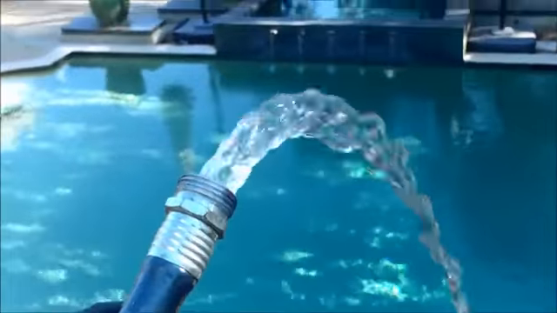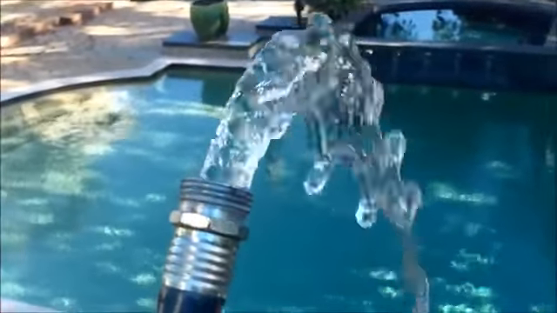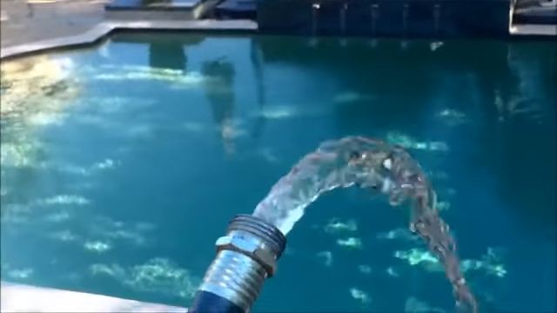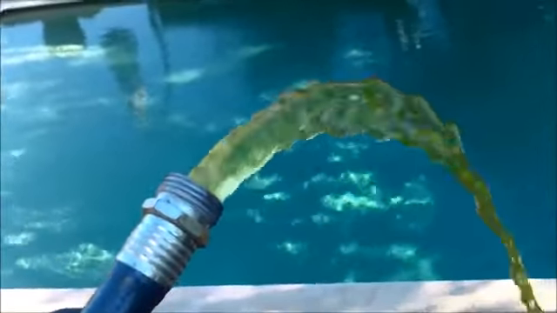And so regardless of your pool surface type, your pool fill water, or where your water comes from, either well water or municipal water, affects your pool. That's one factor also, is just the water itself.